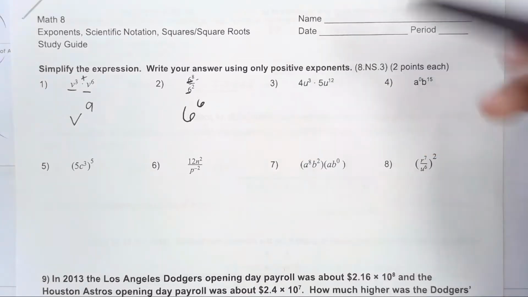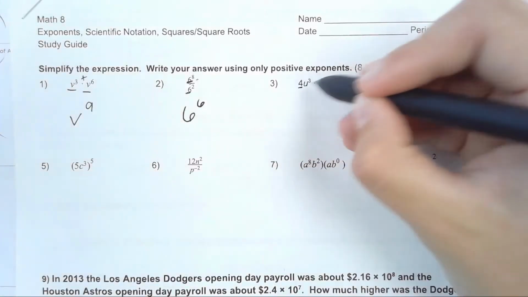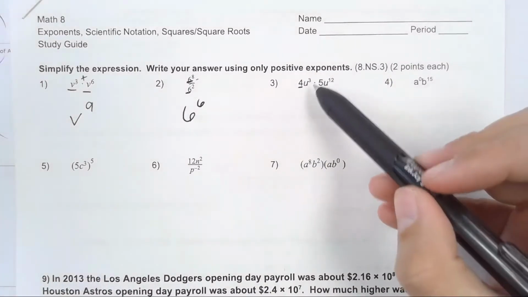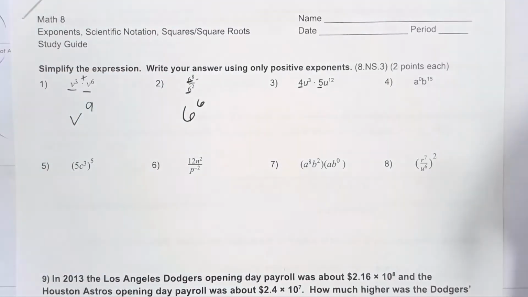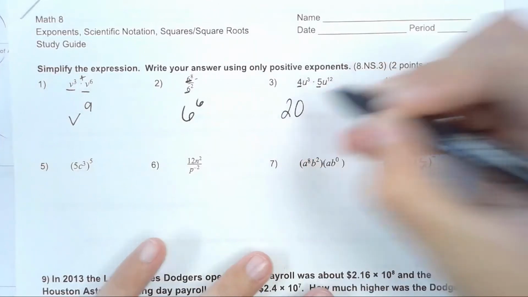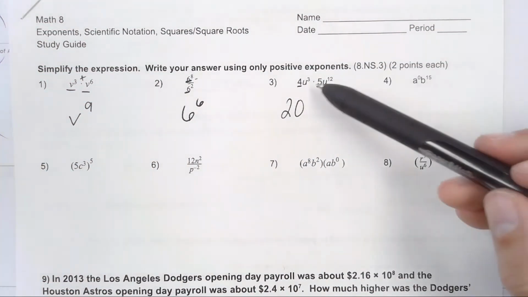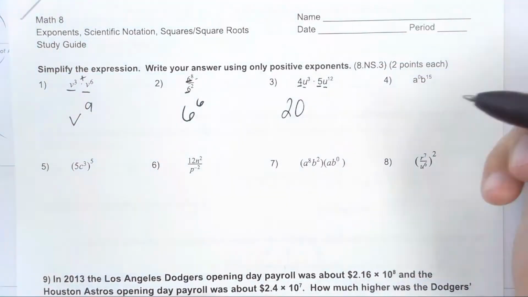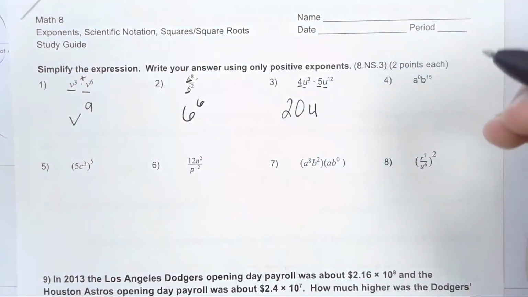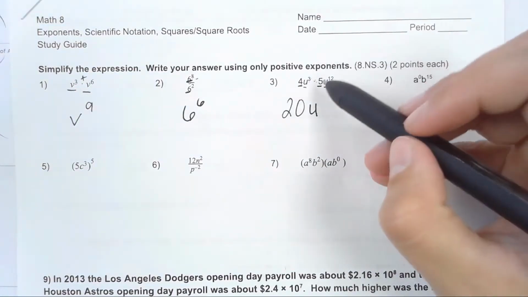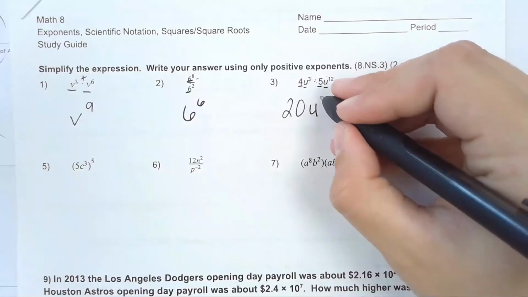All right, number 3. So now notice how we do have coefficients since we do have numbers that are shoved up next to variables. So if you do have exponents, you're just going to do the operation like normal. So here I'm just going to take 4 times 5, which gives me 20. And then you can work with your bases. So again, we have bases of u's. So you're going to keep your base in your answer. And then the rule is you're going to add your exponents when we're multiplying. So 3 plus 12 gives us 15.